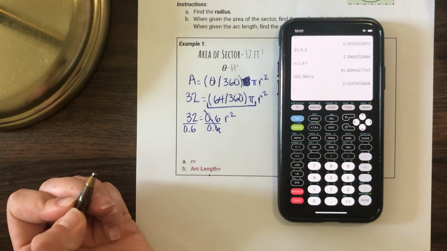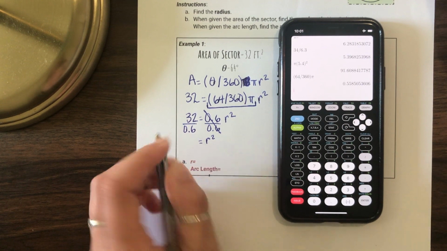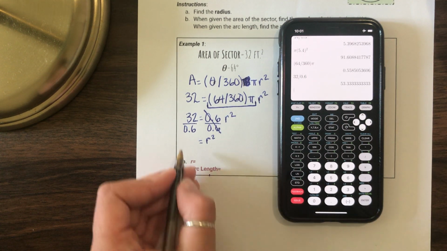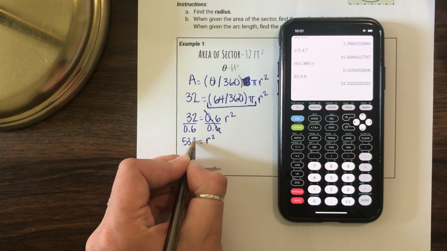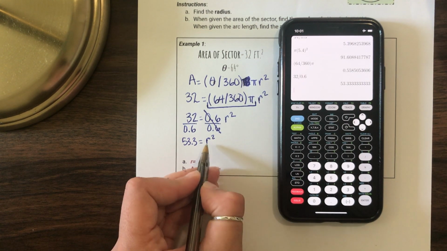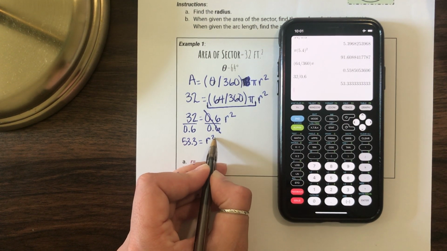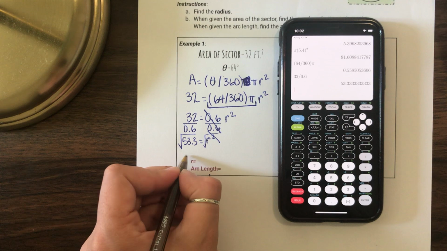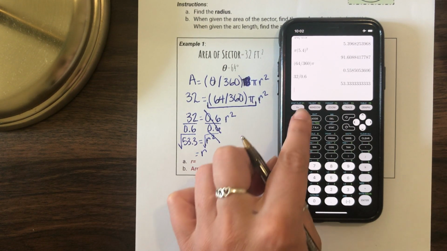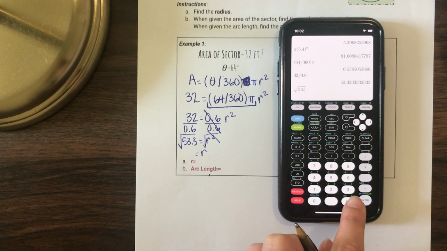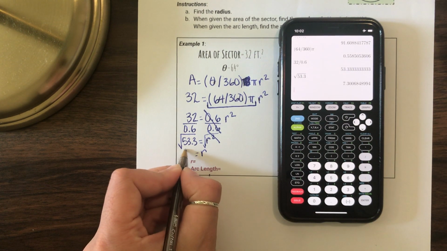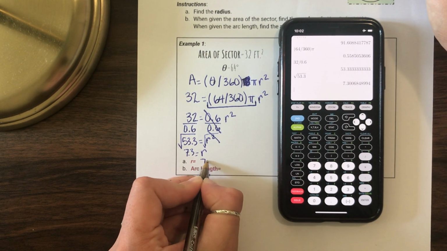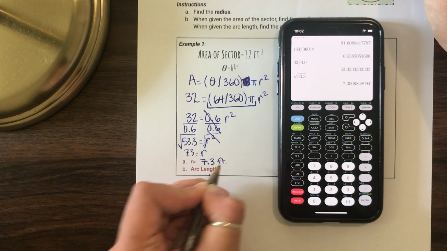That cancels it off. And then I have r squared equals 32 divided by 0.6. And that gives me 53.3. And I'm not quite done. I need to square root both sides. So when r is squared, the opposite is to square root it. So we square root both sides, and then I have r equals 7.3. And I look at what my unit is for this type of problem. It is 7.3 feet. Okay?